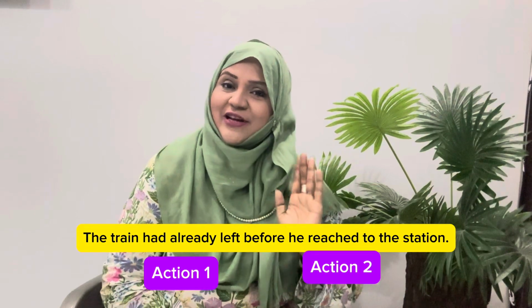Okay? And action number 1 which was already done before the action number 2. The train had already left before he reached the station. It means that he was already late, and when he reached the station, the action number 1 was already done. The train had left.